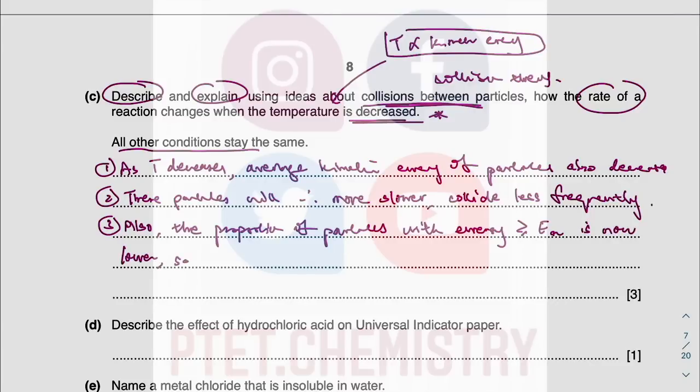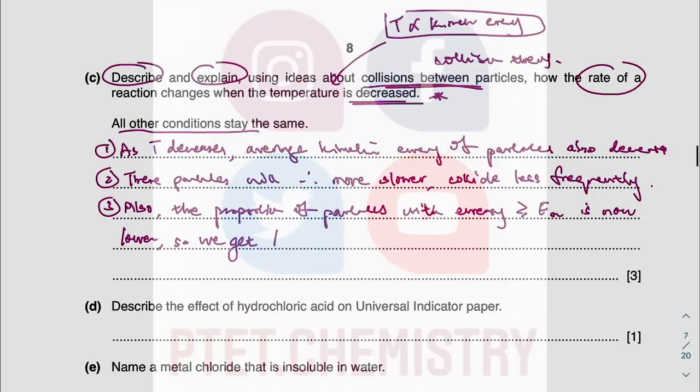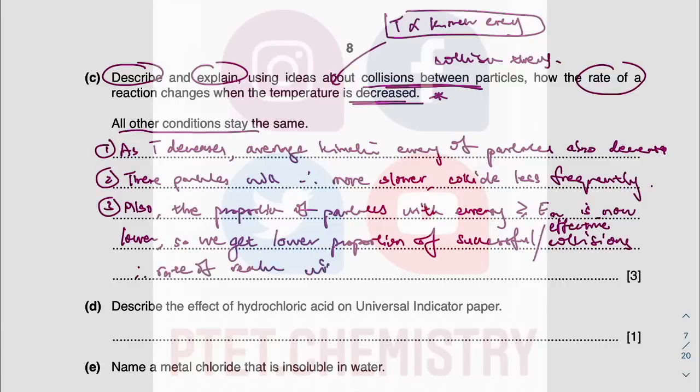So we get a lower proportion or percentage of successful collisions. Okay, you use those terms. Some schools will use the word effective. They are essentially the same thing, successful or effective collisions. Therefore, rate of reaction will decrease.